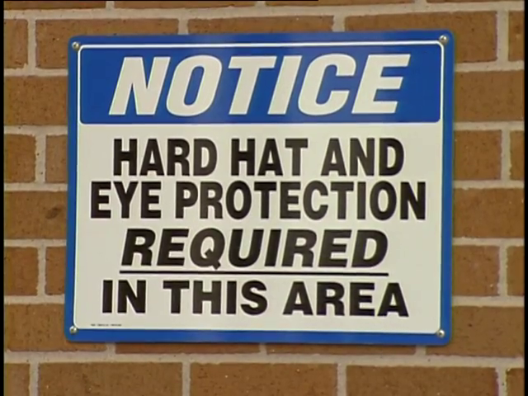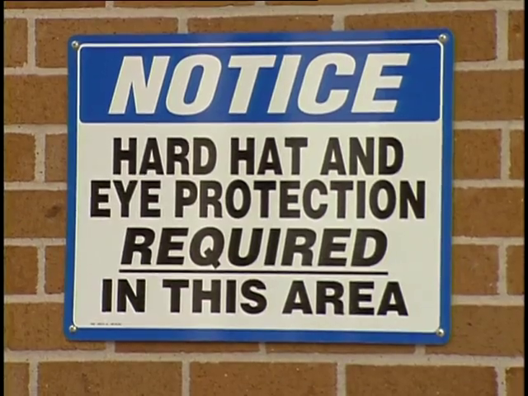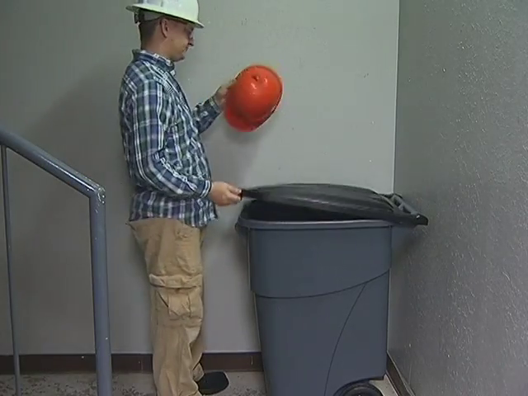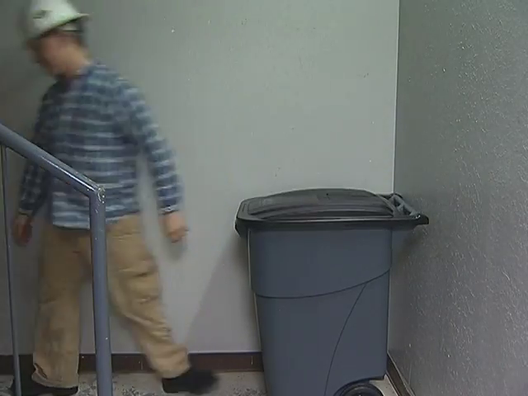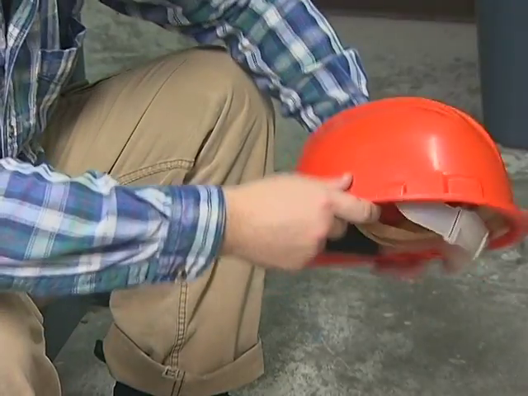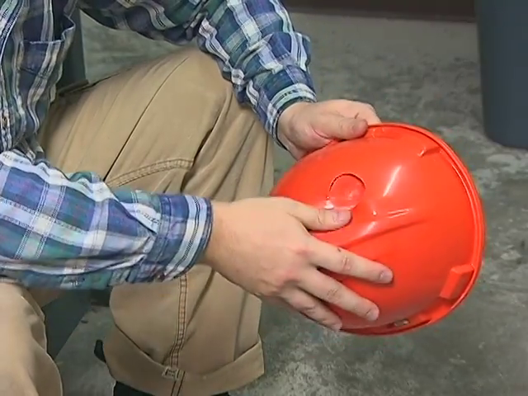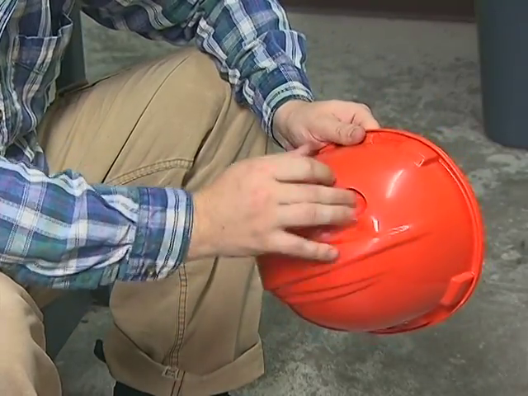It is the employer's responsibility to ensure hard hats provide sufficient protection. Hard hats should be removed from service if the suspension system shows signs of wear or no longer holds the shell away from the head. Inspect hard hats before each use for cracks or deformations. Never wear a cracked or deformed hard hat.